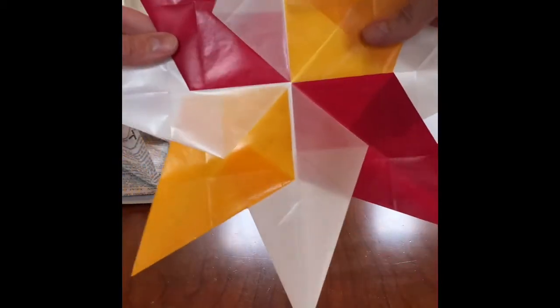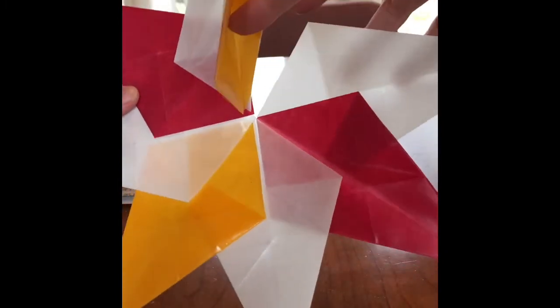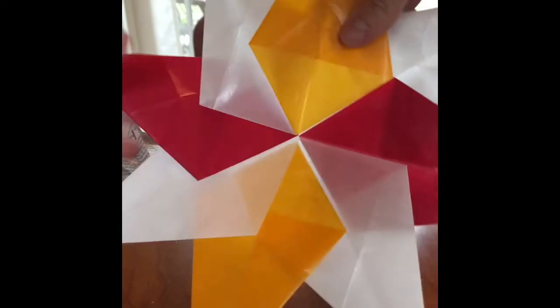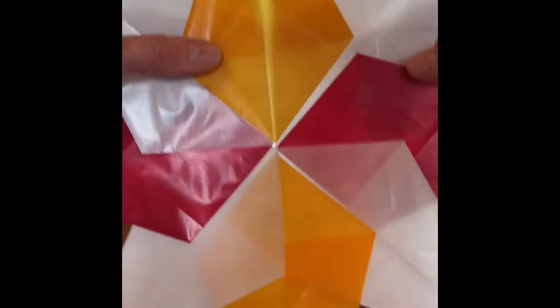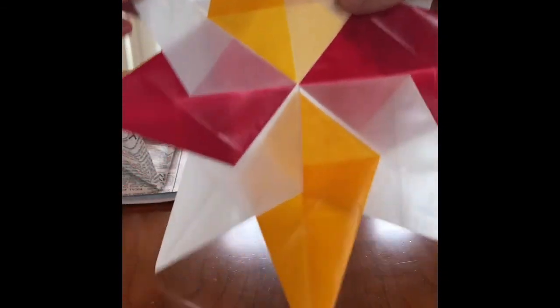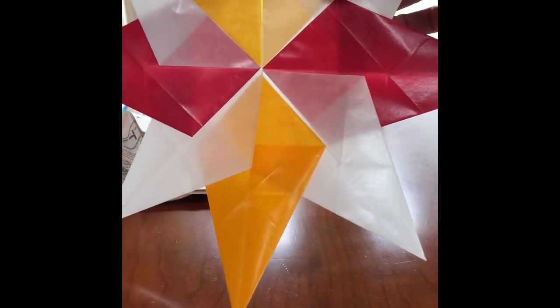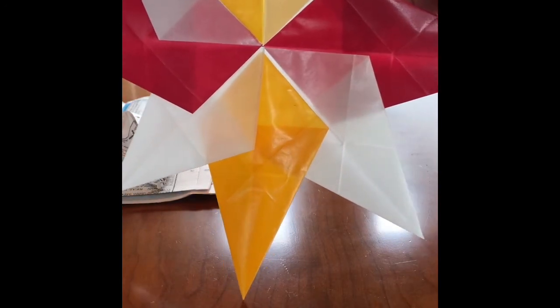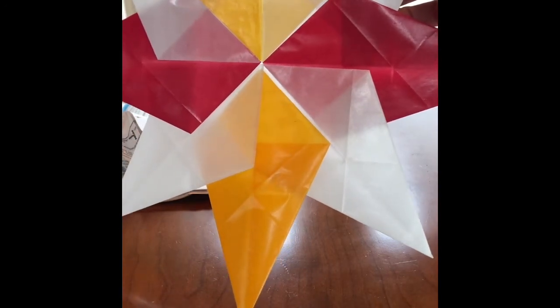So if you kept going, this one overlapped, right? When you got to the very last one and you glued it down. But to complete the pattern, you're gonna want to lift that one on top, and then you'll get that continuous pattern around.